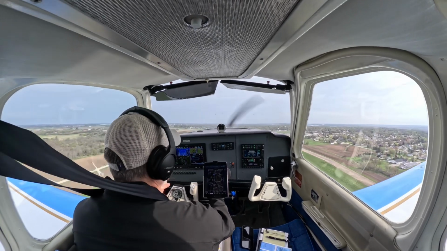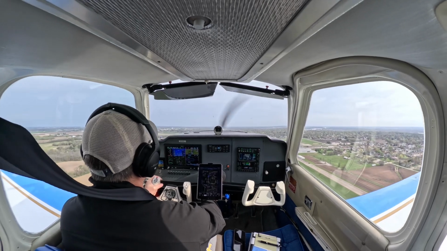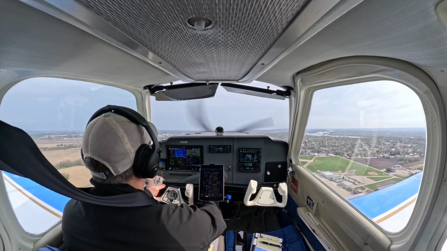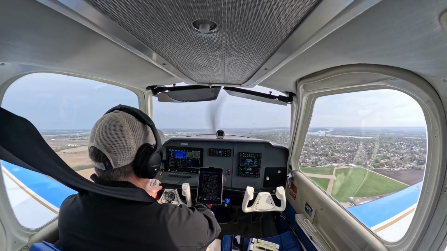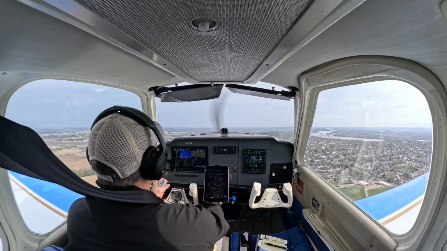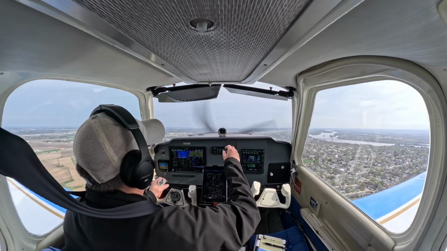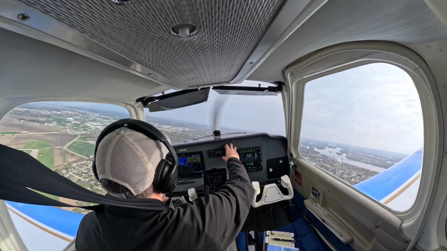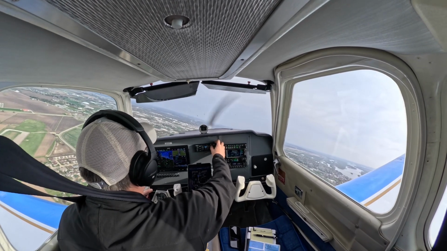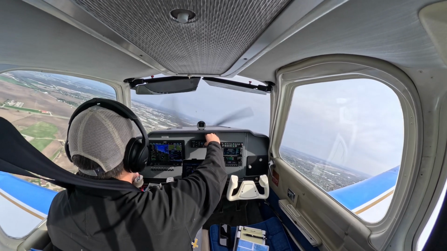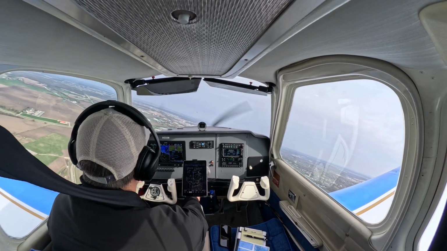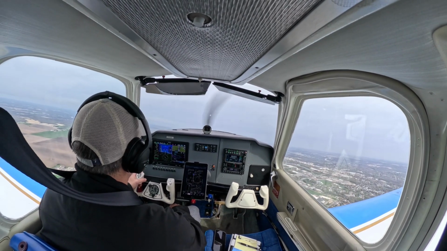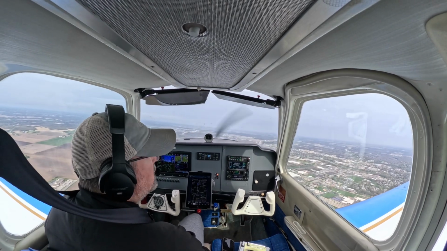Alright, we're gonna climb. Flaps are up, gear is up. Autopilot off. Autopilot heading. We're going to go to indicated airspeed. We're going to climb at 105. Burlington area traffic, Bonanza 1222 Mike is departing the area to the west, climbing.